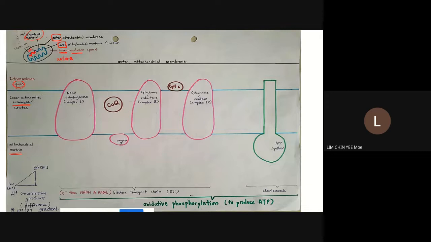Now, tadi kita dah cakap semasa glycolysis, link reaction, Krebs cycle, dia akan produce NADH. And total, we have about 10 NADH produced. Other than that, we also have FADH2 produced during Krebs cycle. Ada 2 FADH2 yang produce semasa Krebs cycle.